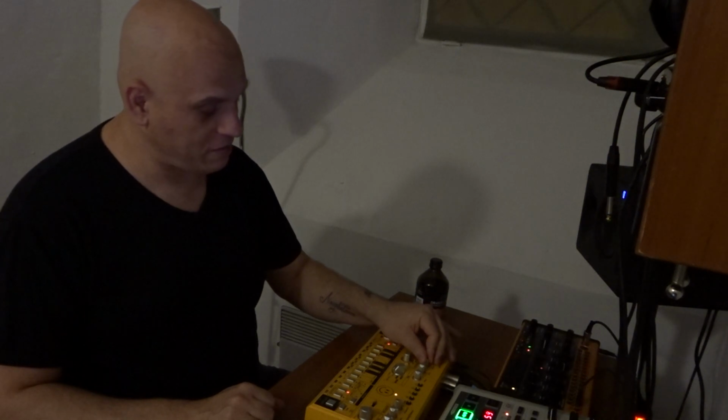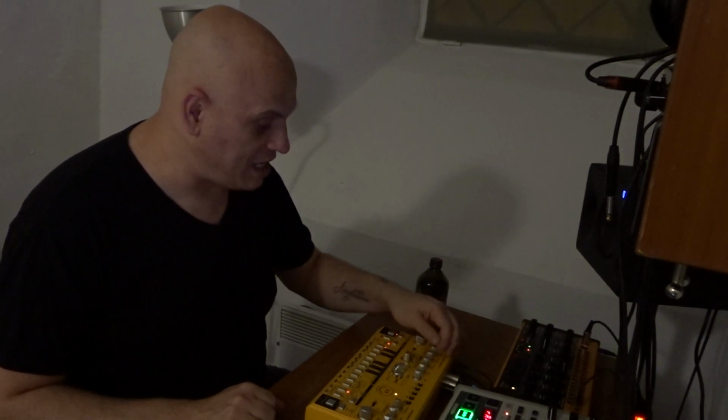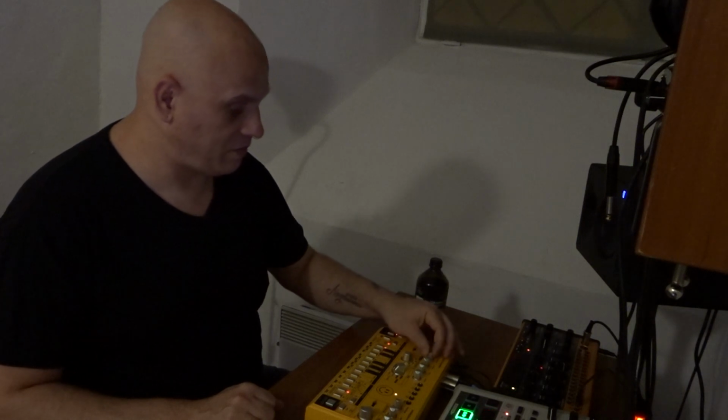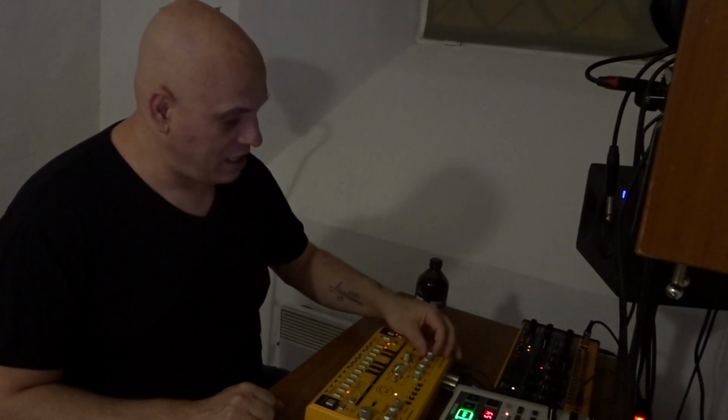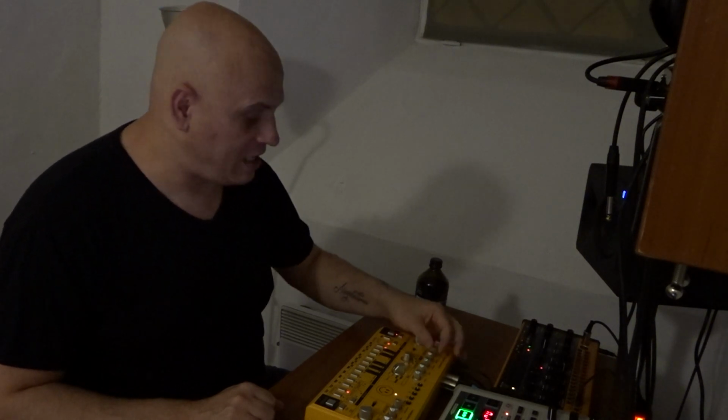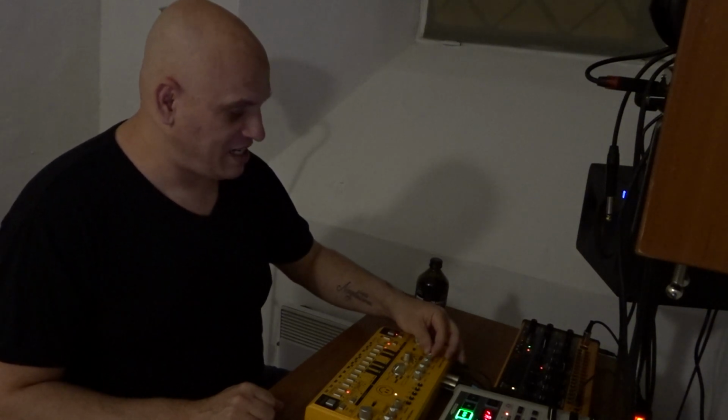And then you tweak with those knobs over here. So you can mess around with the envelope, the decay, the resonance and the cutoff. So let's put the cutoff a little bit down. Put the envelope up. Put the resonance up, and then you can get this really steady sound.